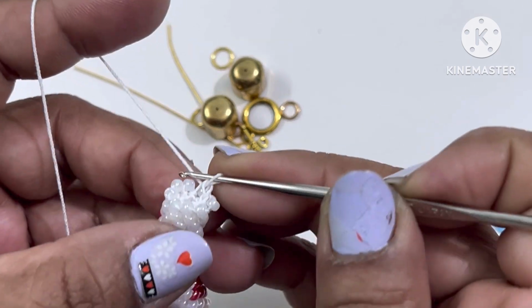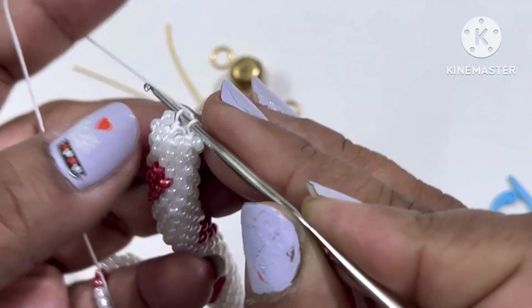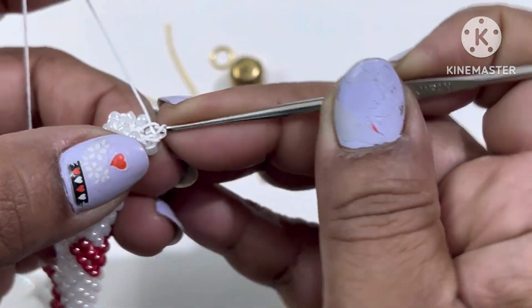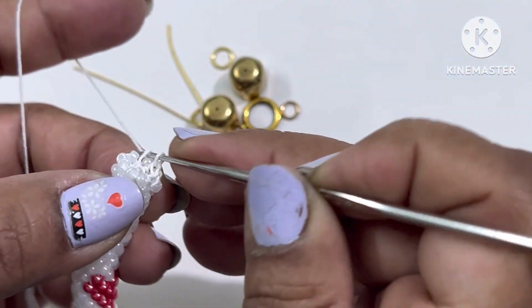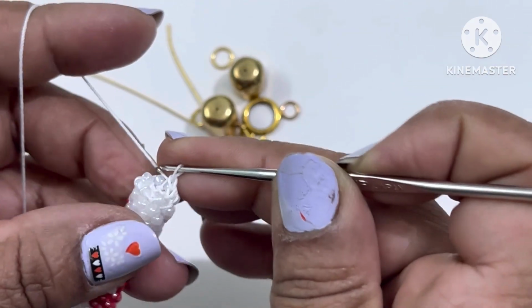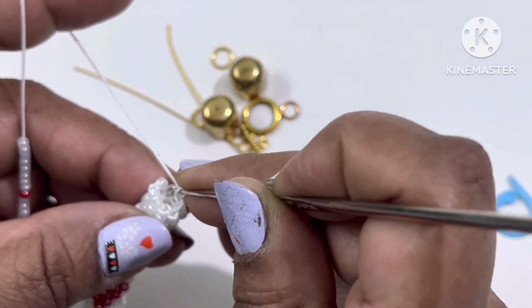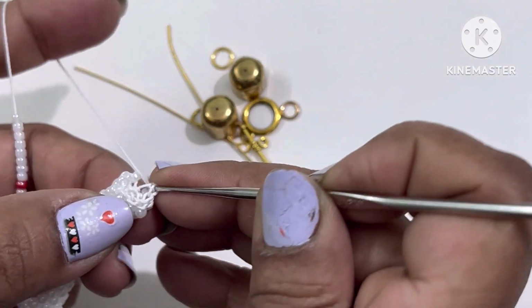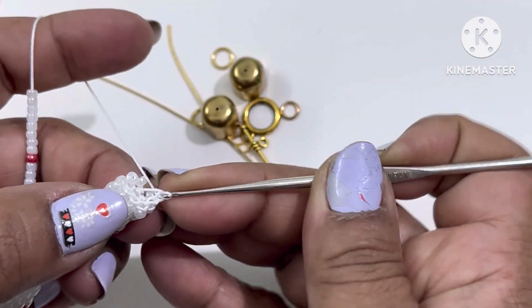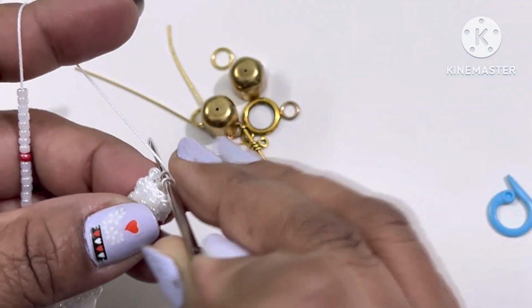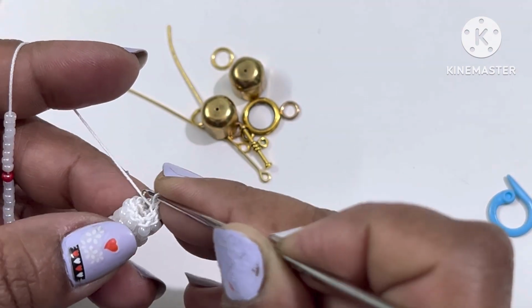So slip stitch without beads 8 times, because it is an 8 bead rope, you have to do it 8 times. That's 3, 4, 5, 6, 7, and 8.